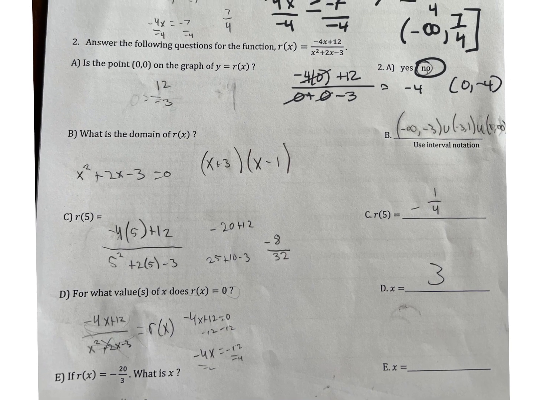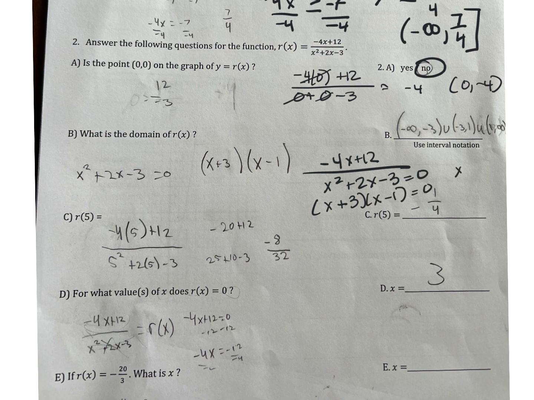What is this domain? So this is going to have problems when the denominator is 0. And that's going to happen at 1 and -3. So our domain is going to be from -infinity up to -3, not including -3, -3 up to 1, not including 1, and 1 to infinity.